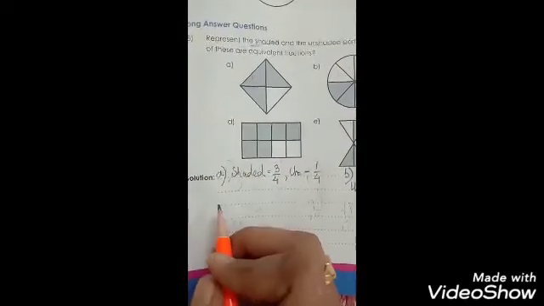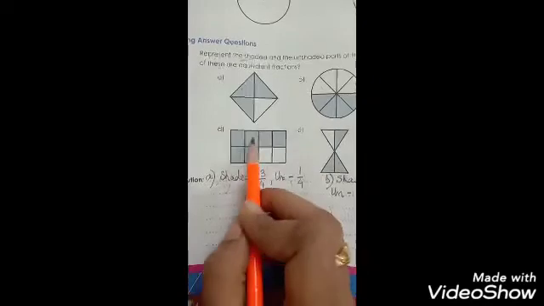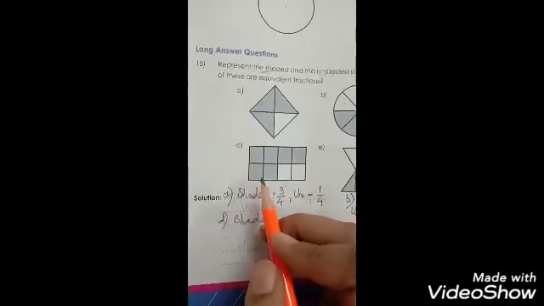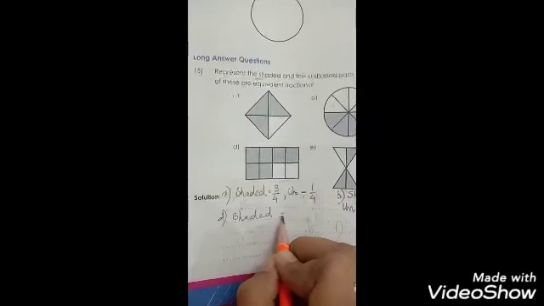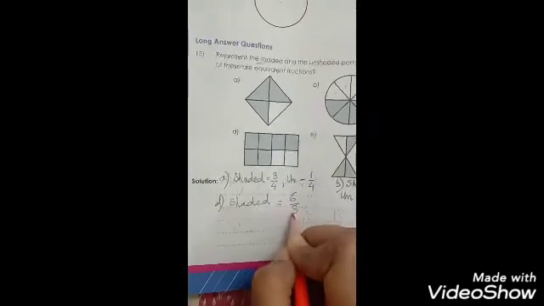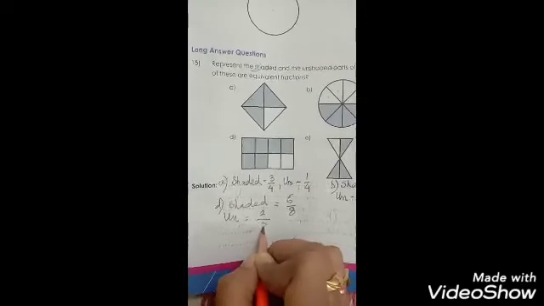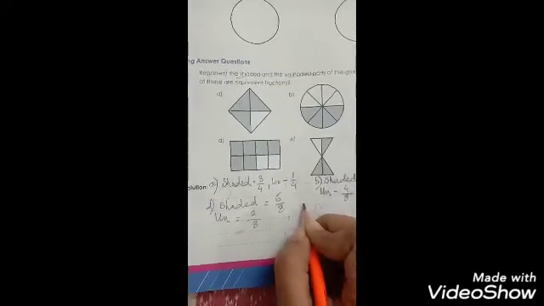Come to number D. Look at this rectangle. The rectangle is divided into how many parts? Count 1, 2, 3, 4, 5, 6, 7, 8. 8 parts. Out of 8 parts, how many parts are shaded? 6 parts. You write shaded 6 by 8. Unshaded 2 by 8.